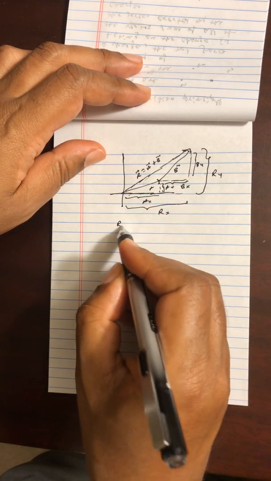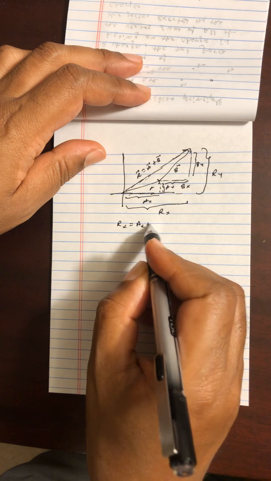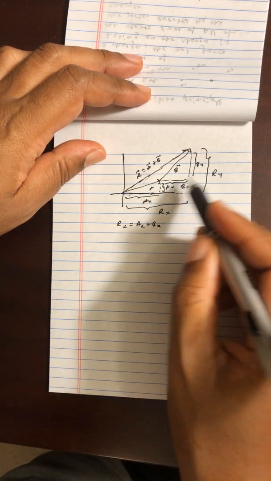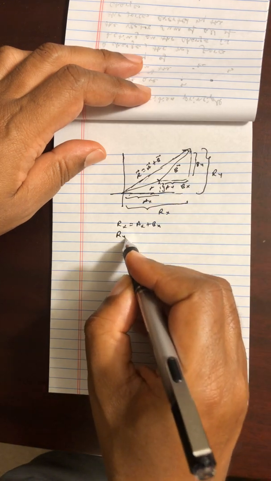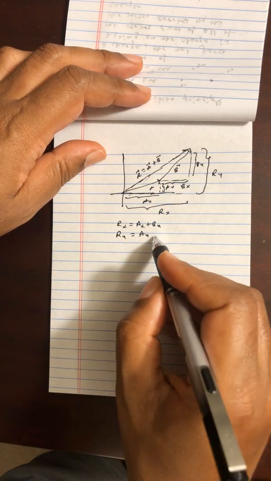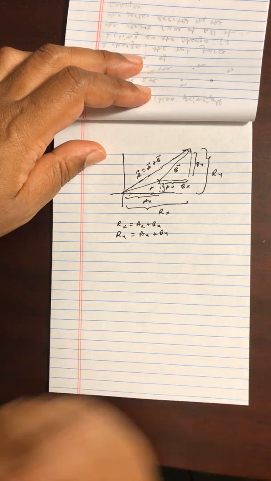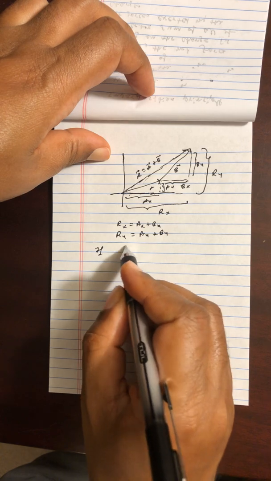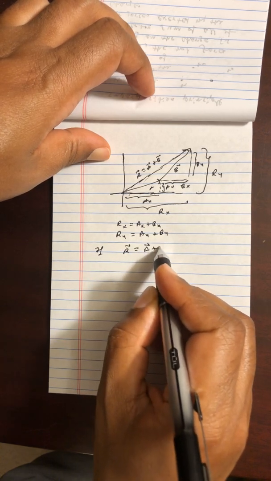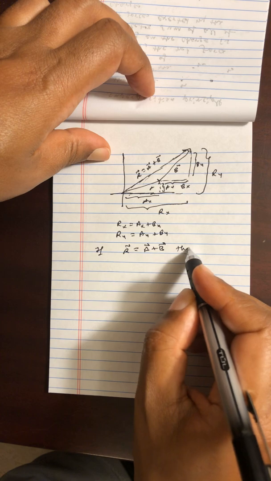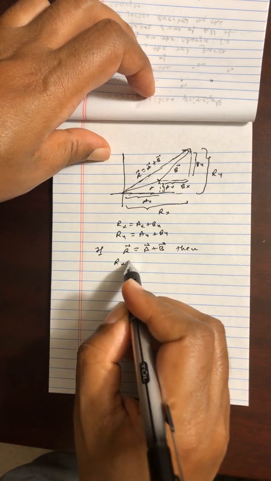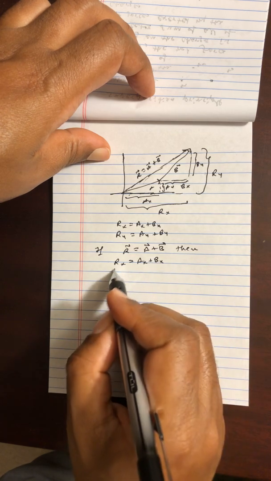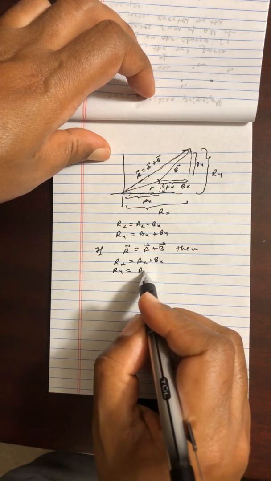So we have Rx equals Ax plus Bx, and Ry is simply Ay plus By. So we've got Ry equals Ay plus By. So the general rule is if R equals A plus B, then Rx is the sum of the x's and Ry is the sum of the y's.